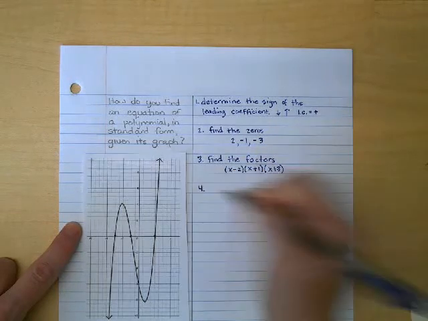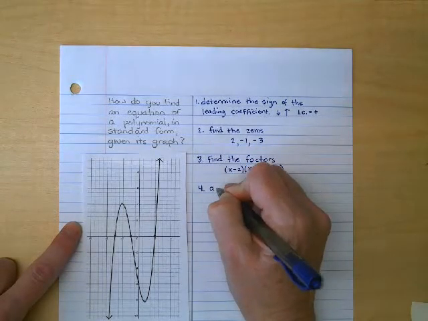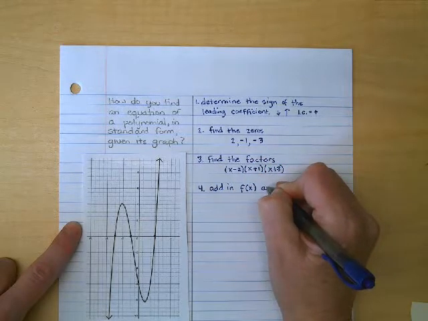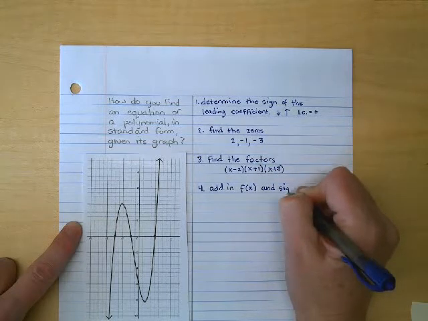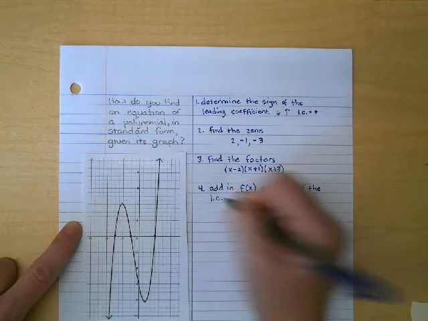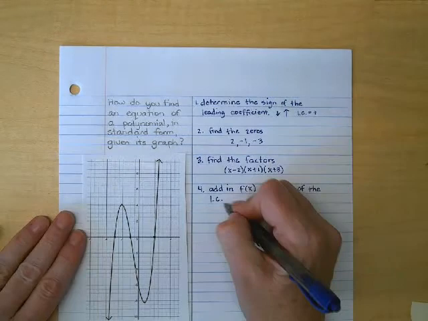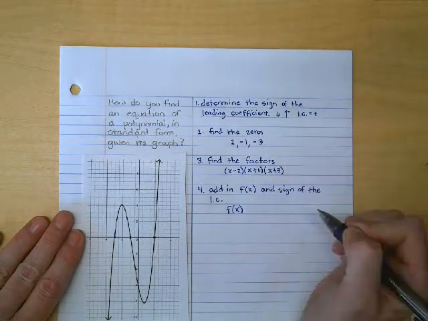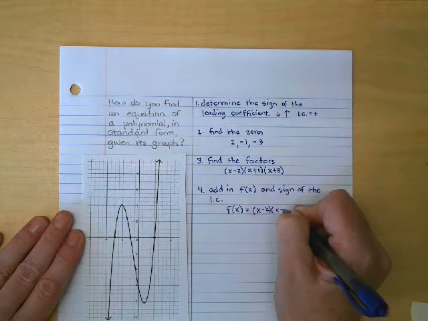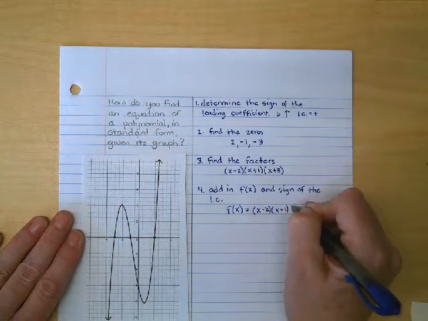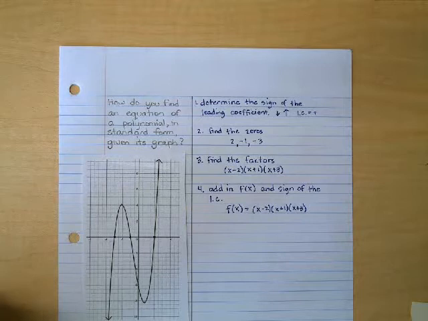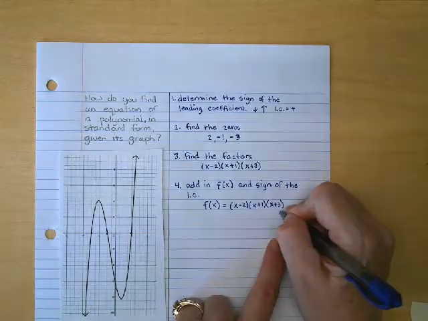Then the fourth thing we're going to do is add in f of x and the sign of the leading coefficient. In this case, the leading coefficient is positive, so it's not going to do anything. But if it was negative, it would have an effect on this problem. Now I have it in factored form, so let's make a note of that.